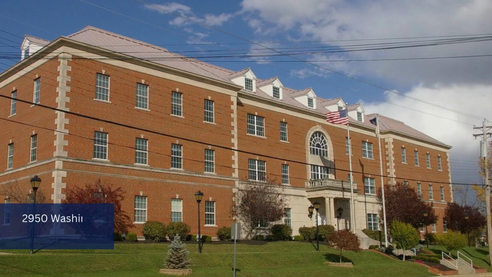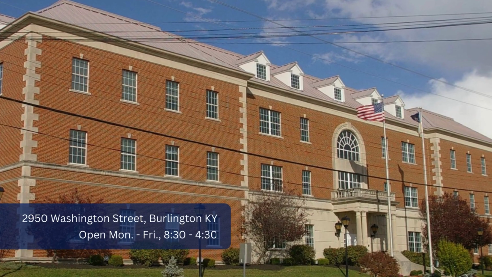If you're a new voter, maybe you just turned 18, or maybe you just moved to Boone County and you want to register to vote but don't quite know how to do so, there's a couple different ways you can do it. You can always go to the clerk's office in Burlington and register there in person, but if you want to do it online, it's 2024, you can do that.